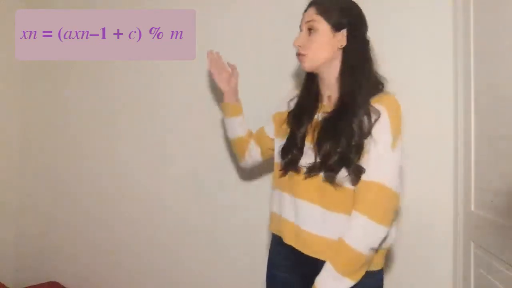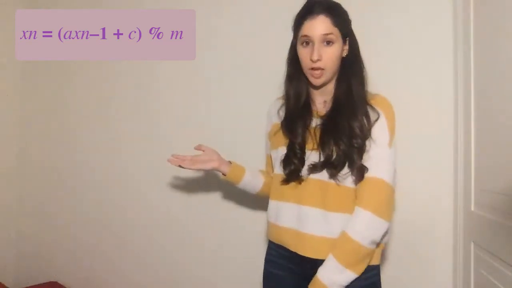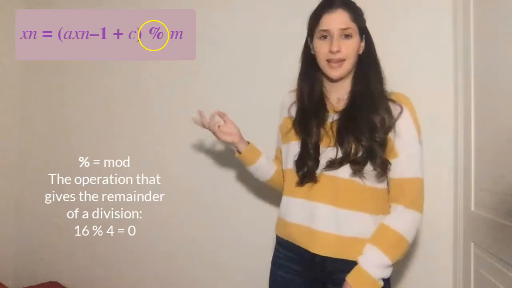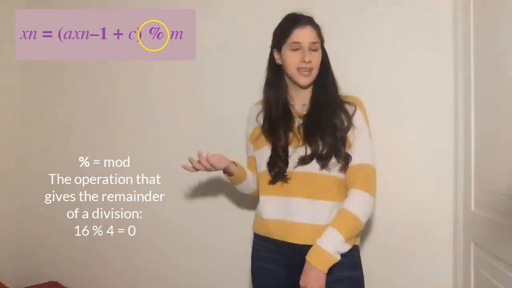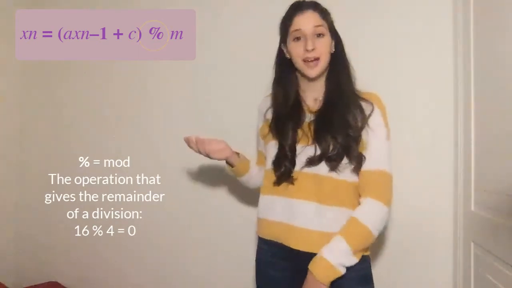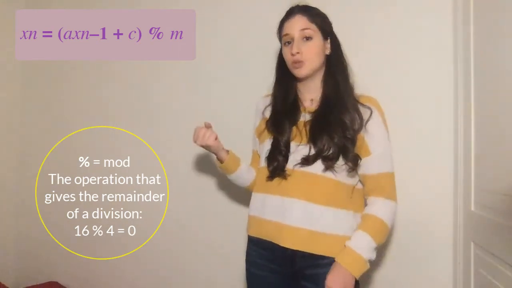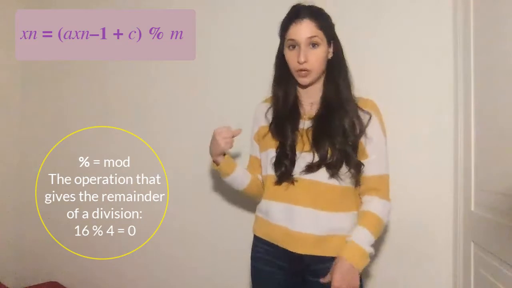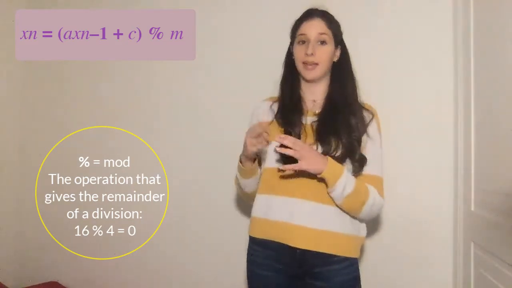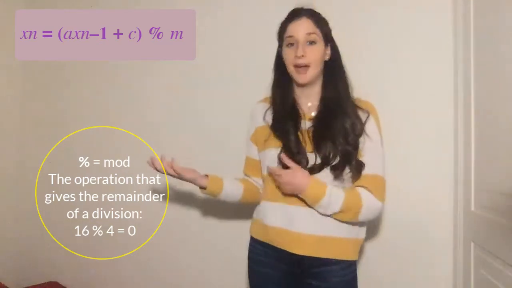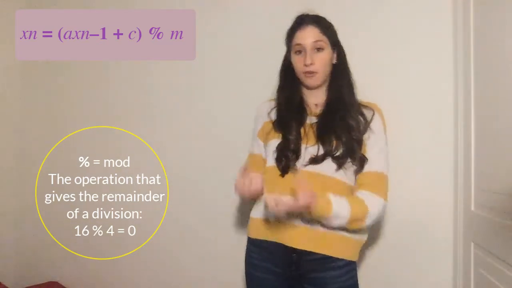So, we just follow all of the instructions. But you might wonder, what is that sign that is like the percent sign? Why do we have a percent sign? Well, the percent sign is called the mod function. The mod function gives you the remainder of a division. So whatever you take, you mod it, which means you put this sign here, you're going to get an output. This output is going to be the remainder of your division.